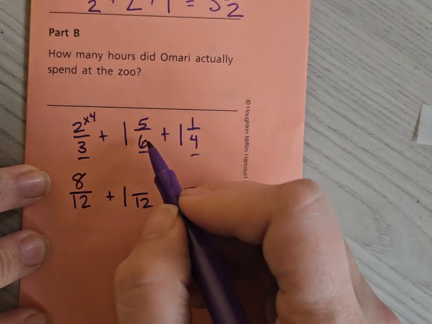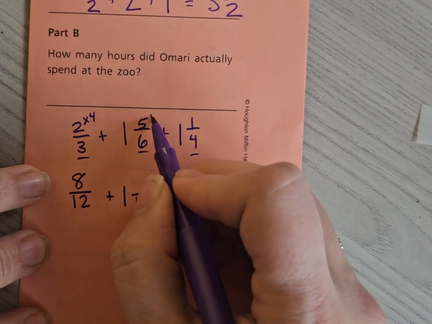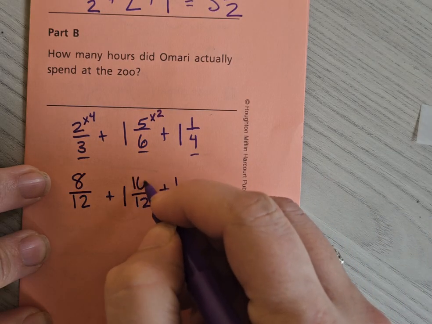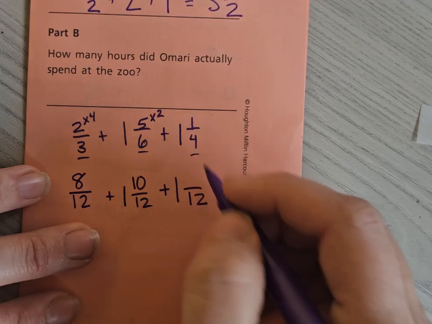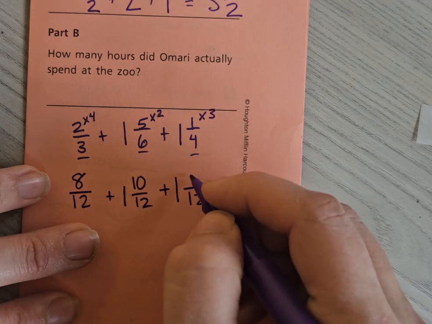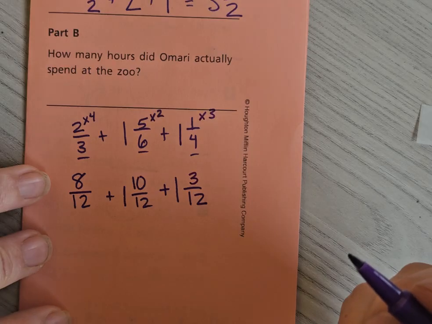So 2 times 4 is 8. 6 times 2 gives me 12. 5 times 2 is 10. And 4 times 3 gives us 12. And 1 times 3 is 3.